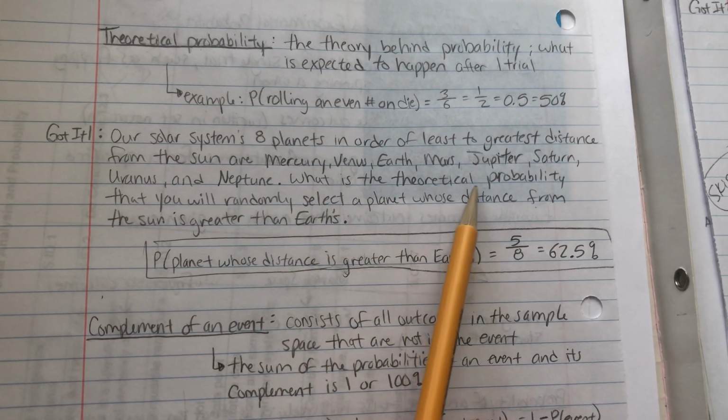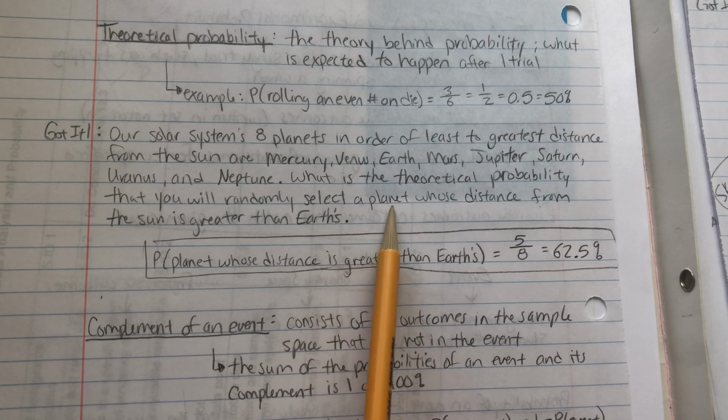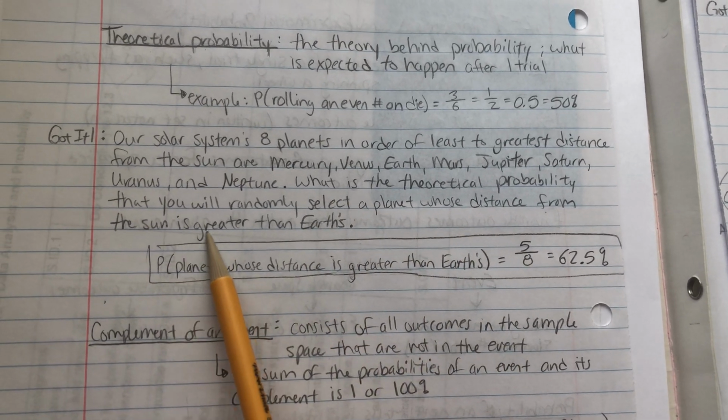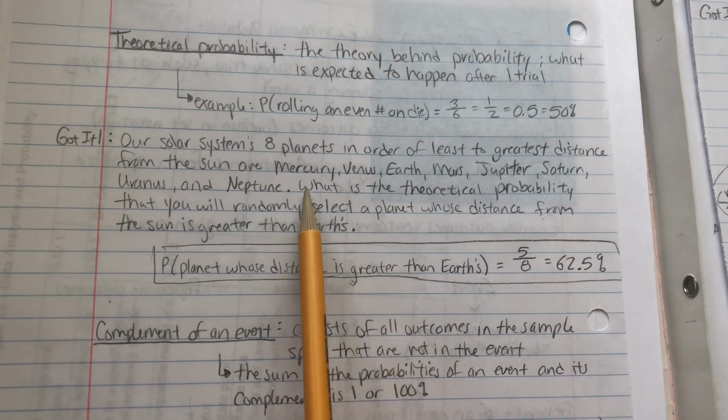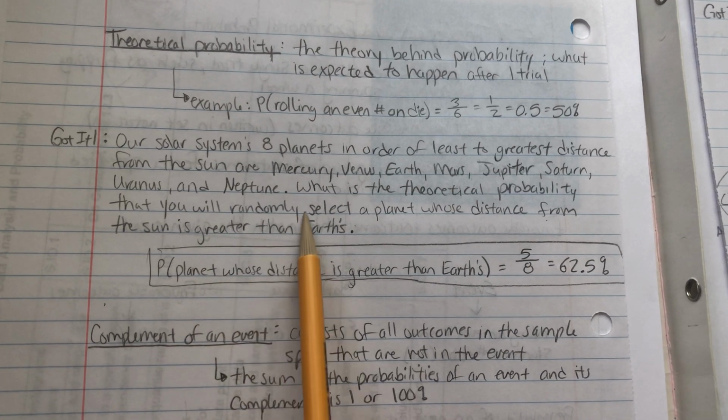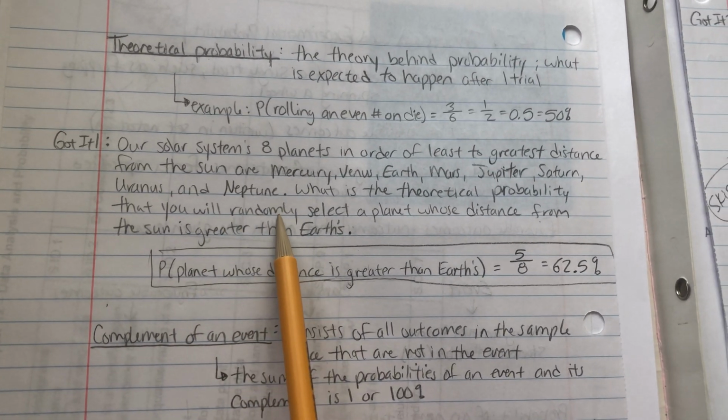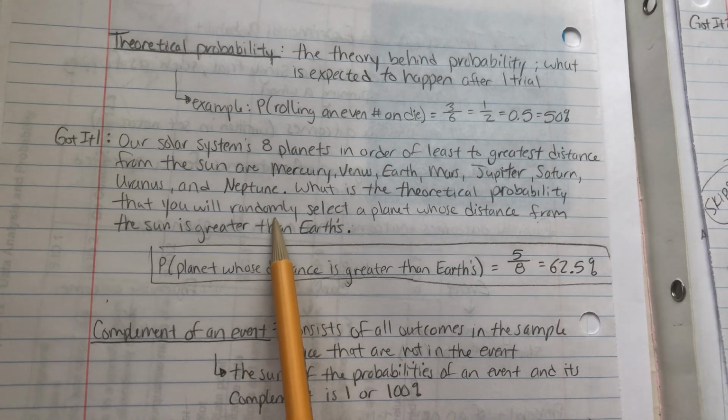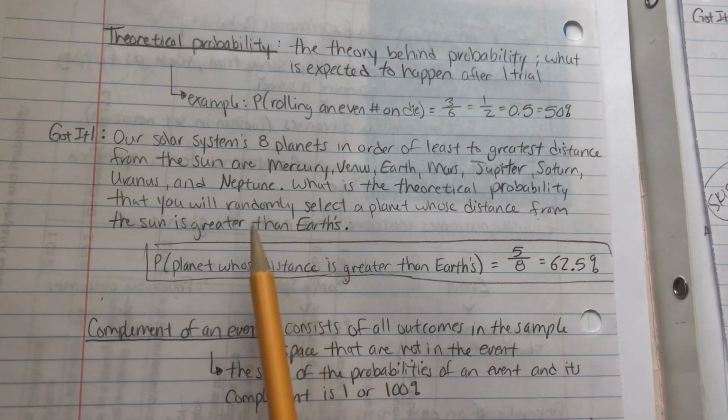What is the theoretical probability that you will randomly select a planet whose distance from the sun is greater than Earth's? Little side note, I like how they include the word randomly here. That's telling you that this is going to be a fair probability that we can trust. Nice connection to the first part of the chapter.